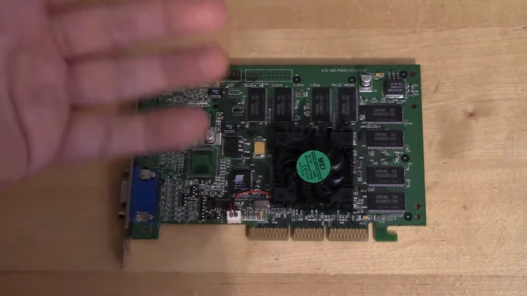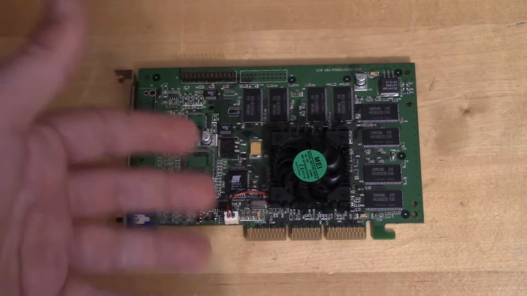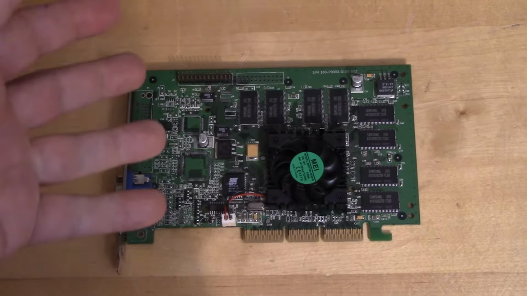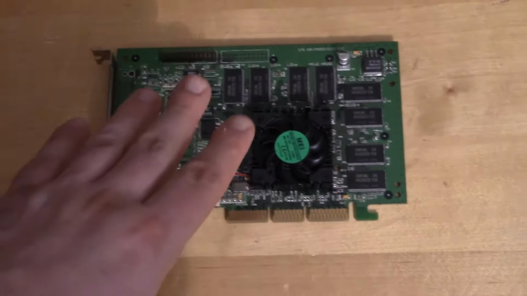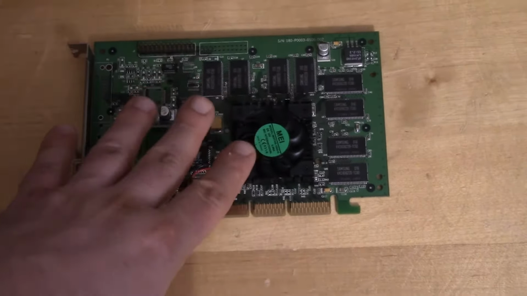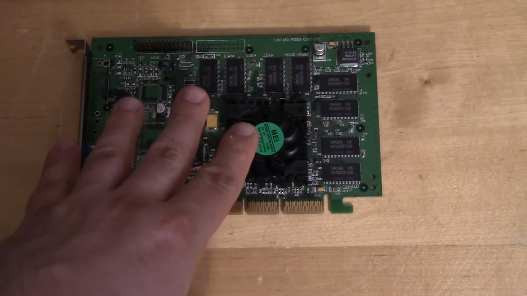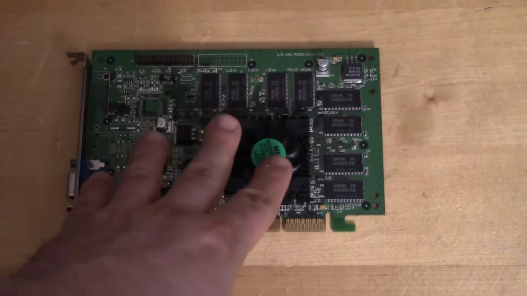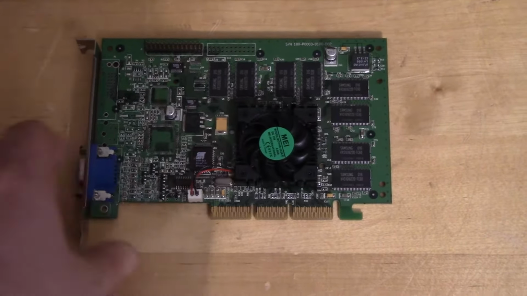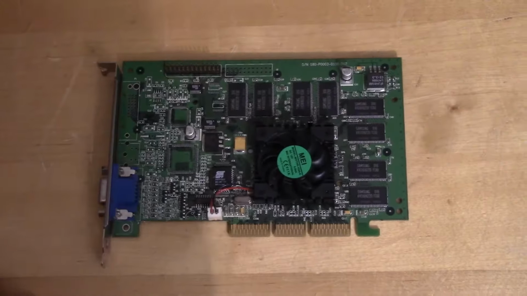With the TNT2, of course, we saw it supported table fog, did not support the 8-bit paletted textures. This card supposedly should fix this. This supposedly is NVIDIA's first card to support 8-bit paletted textures. This should also support table fog, so we will see.